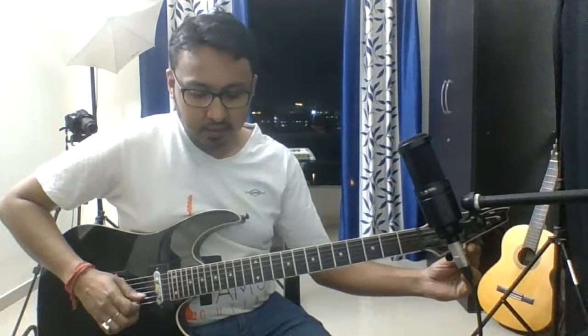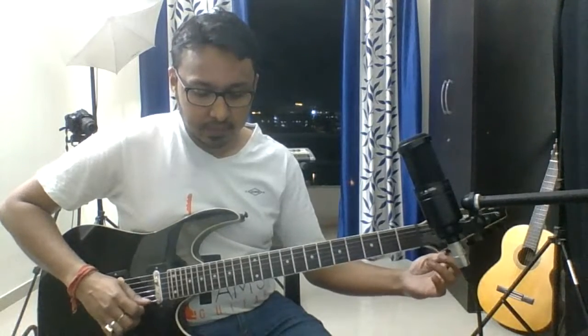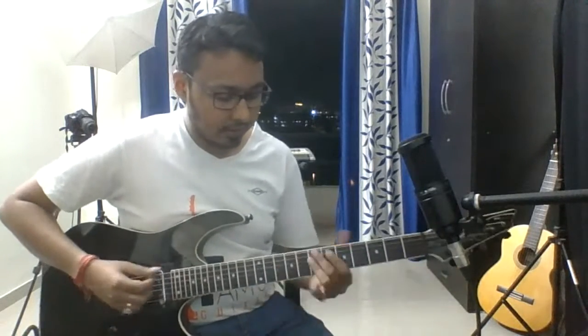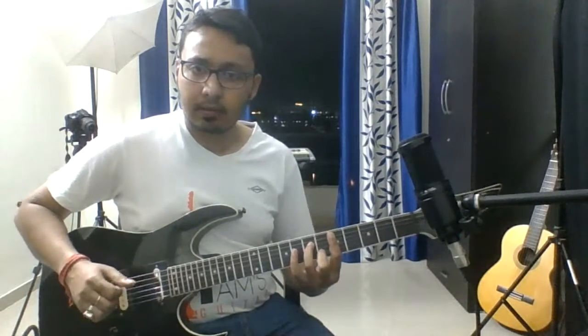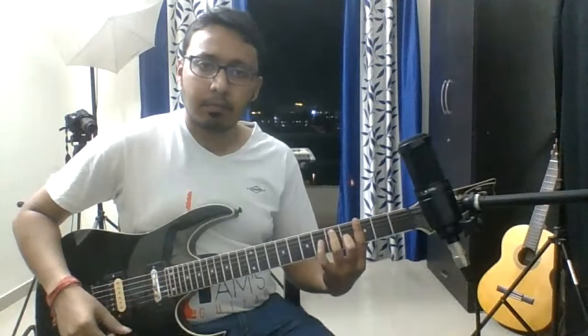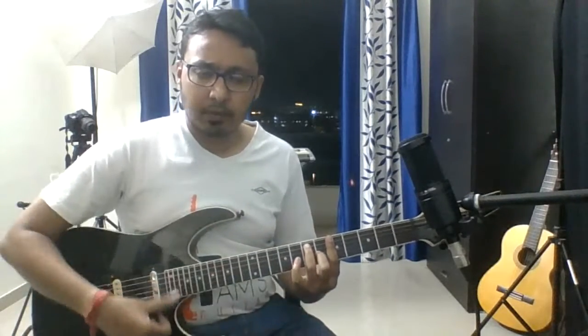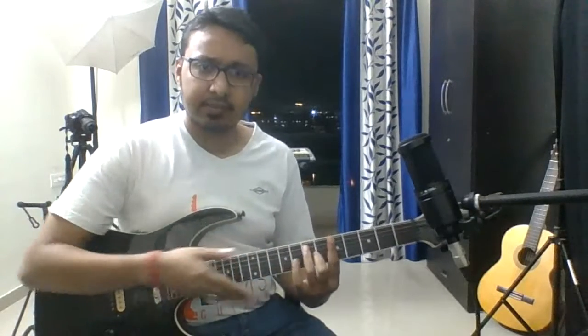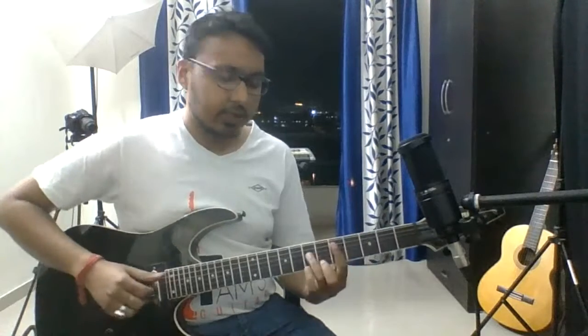This guitar gets out of tune very easily. It's a very old guitar. But anyway, the same shape, if you bring it one string up, gives you a dominant 7 chord. Here the root note is on the sixth string.